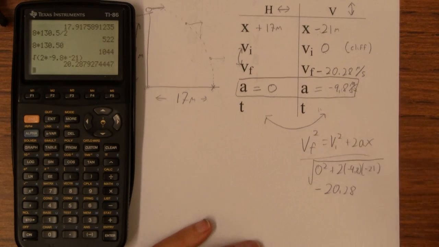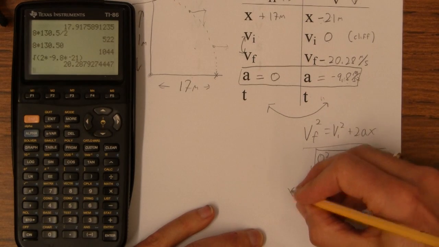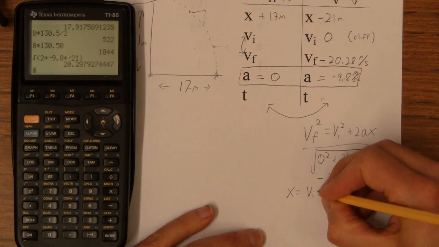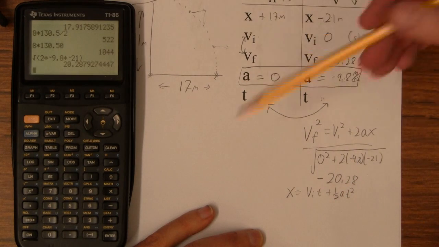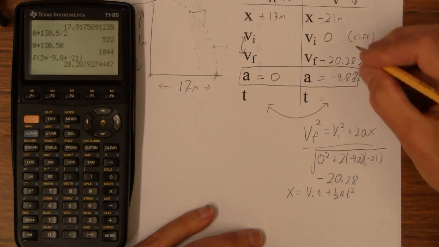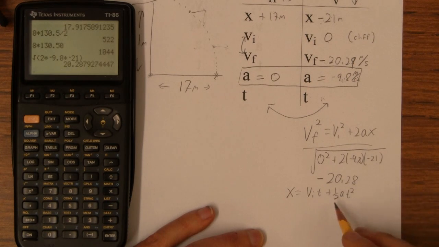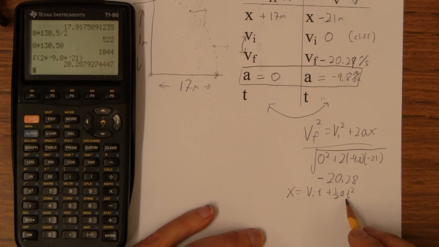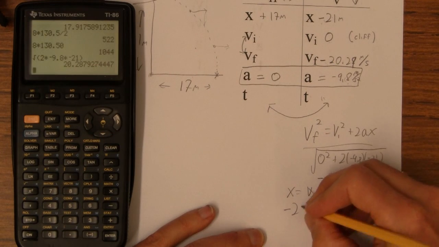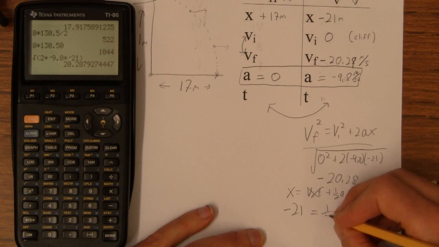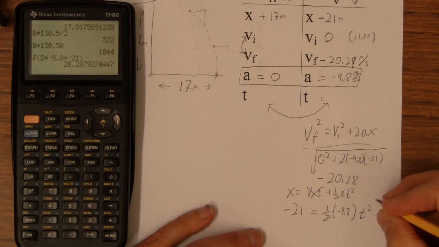And then let's find the time. We could find time a lot of ways now, but I'm going to use this one: x is VI t plus 1/2 a t squared. Hey, we should go 20.29. Look at your calculator. Oh, 20.29, there you go. Okay, so we can plug this in. Normally this is very hard to solve for the time, but since the initial velocity is 0, it's actually pretty simple. So we can go minus 21 is equal to 1/2 times negative 9.8 times t squared, right?